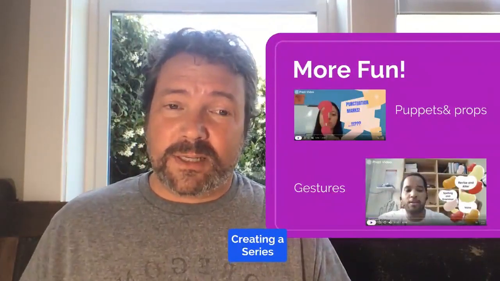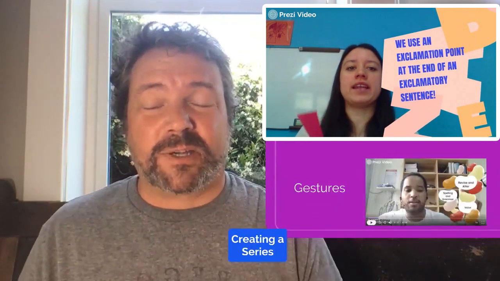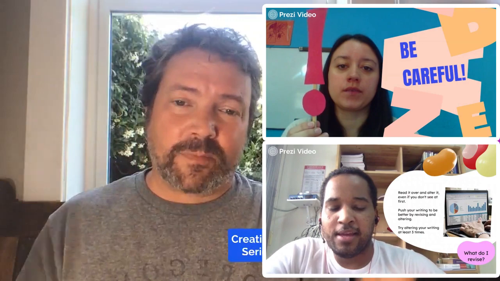Many teachers are using puppets and props, and those can really be helpful. This woman is using some punctuation prompts that she brought in for her grammar lesson. The person down below is using gestures. You don't see it because his hands are behind the jelly beans there a bit, but the jelly bean smattering he's pointing to, and then it opens up.